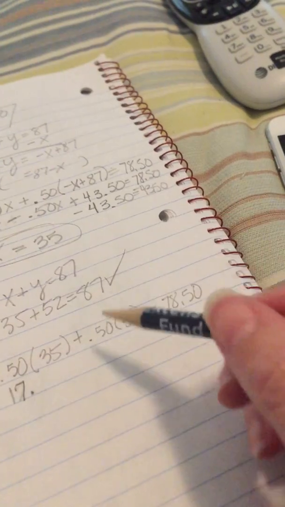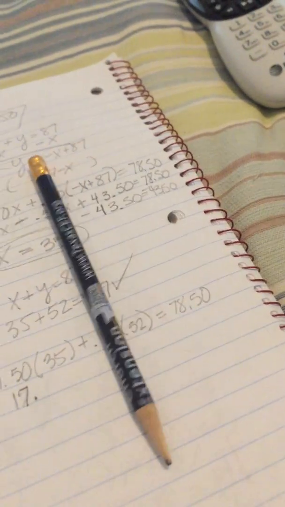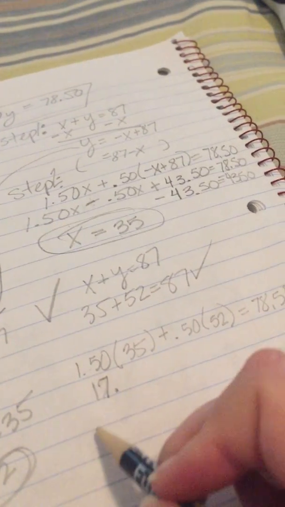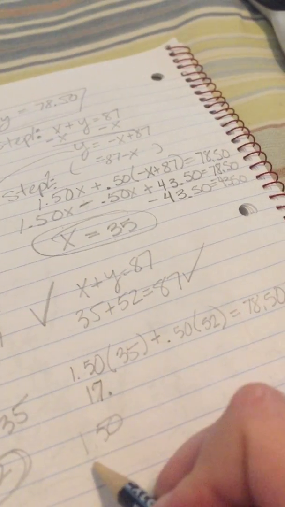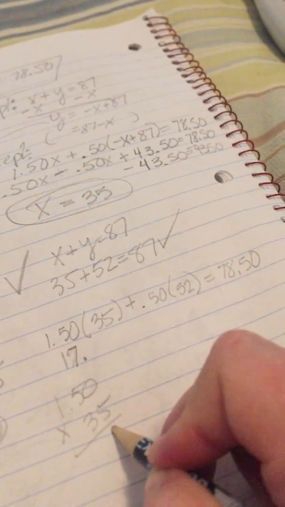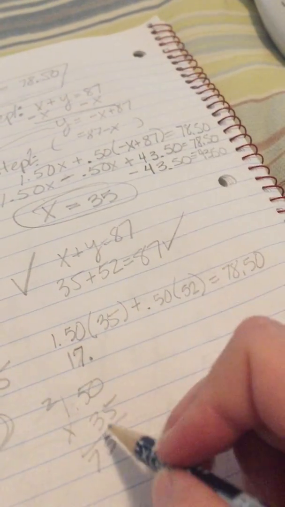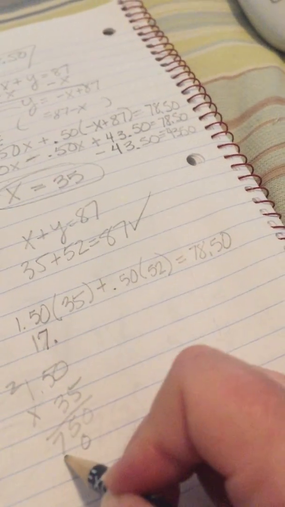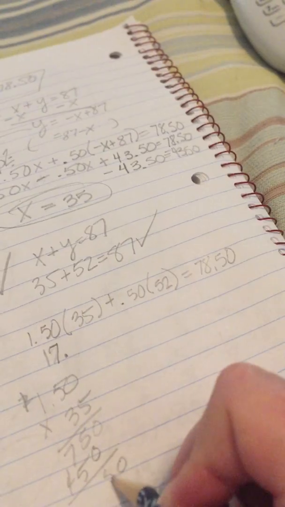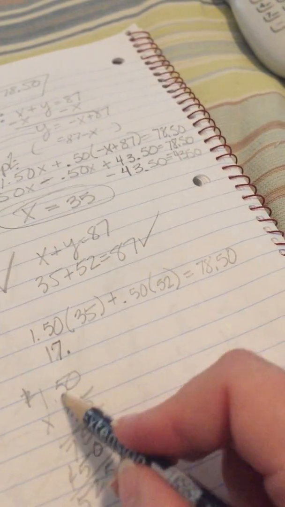Oh, no, that can't be right. I'm getting a little lost in translation here. Hold on. So 1.5 multiplied by 35. Even Mrs. Spofford has to slow down a minute. 5 times 5 is 25, and we're going to move it over.